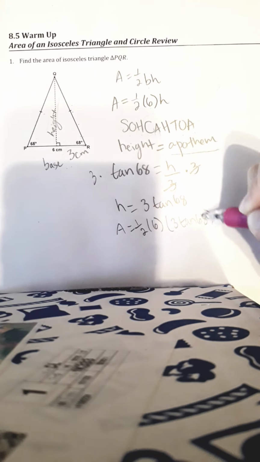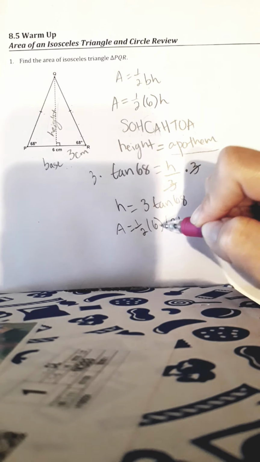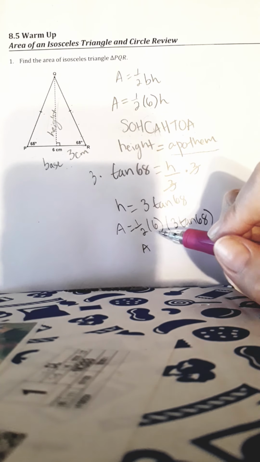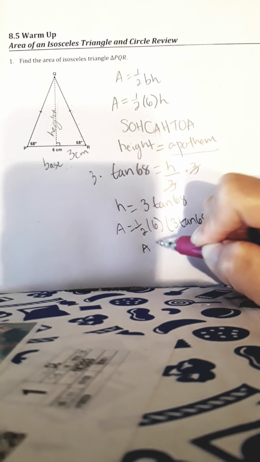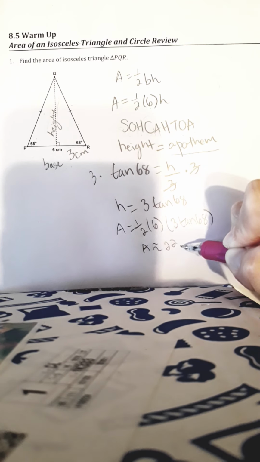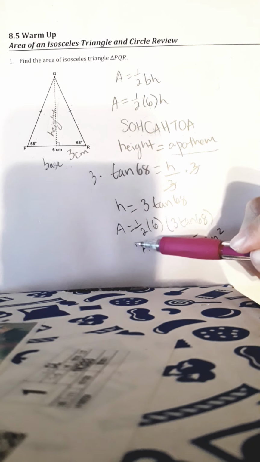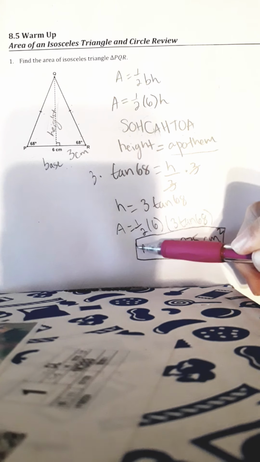like this would be left in your calculator, you would just leave it alone, you don't clear it out, times 6 times 1/2, and then it doesn't ask us for a specific decimal place. I'm going to use 3 decimal places, and so you should get 22.275 centimeters. Okay, now since it's area, then it's centimeters squared, and that is how you find the area of this triangle.